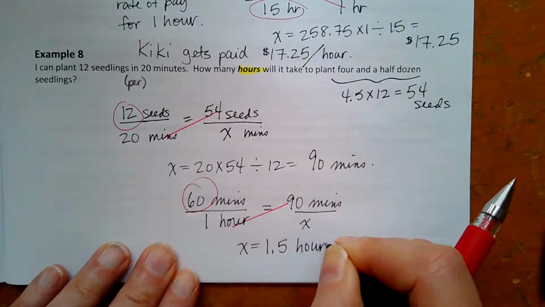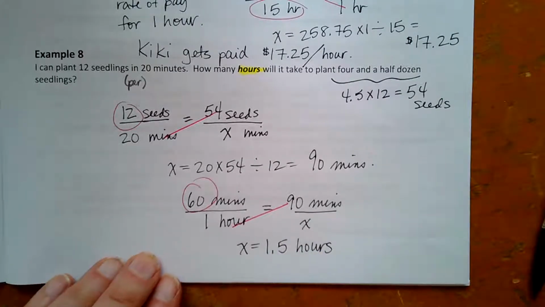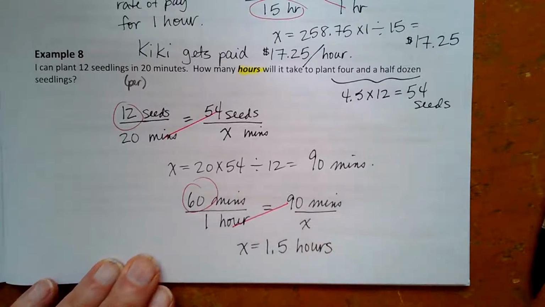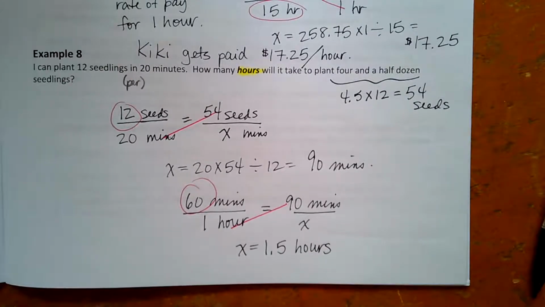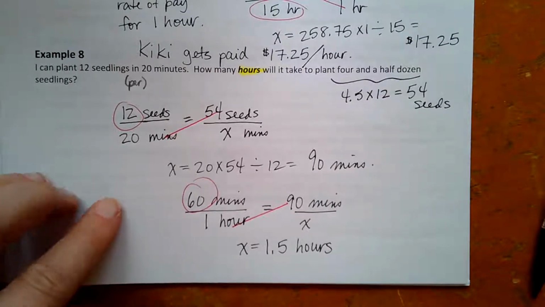Now, if you already knew that just from common knowledge, you don't necessarily have to go through it. 90 minutes is an easy one. Or if the answer was 120 minutes, for example, I know 120 minutes is 2 hours. I could just answer 2 hours. But I'm just showing those people who may be a little unfamiliar with time. I can just do another conversion, right?